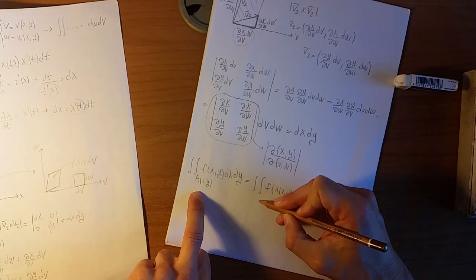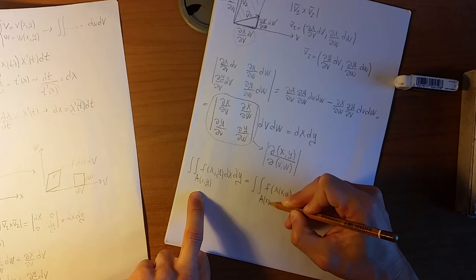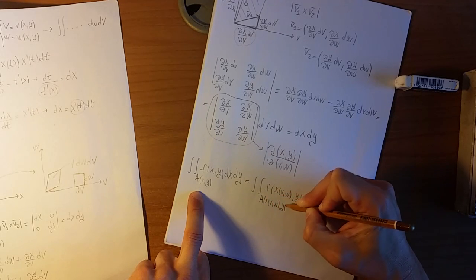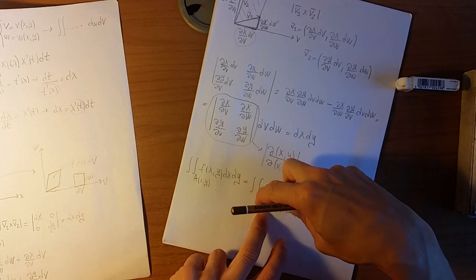And the domain of integration changes to another domain, A of x of vw, y of vw, and we will try to see by showing some examples how to change this domain.